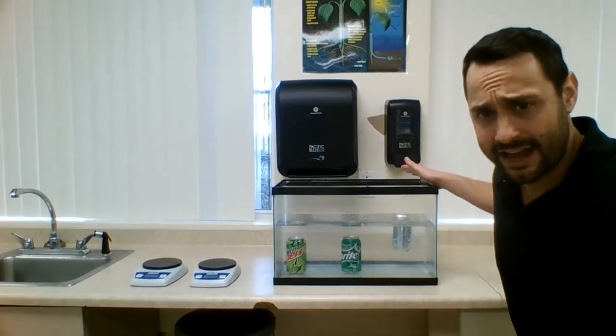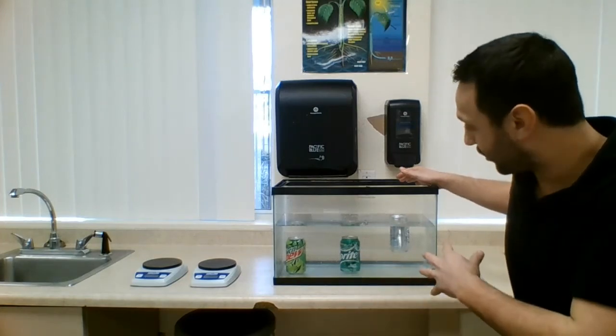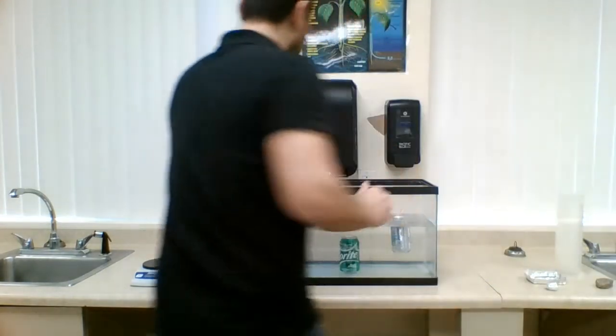So we're going to look at why it is that some of these cans of soda are going to sink to the bottom of the water, and others are going to float.